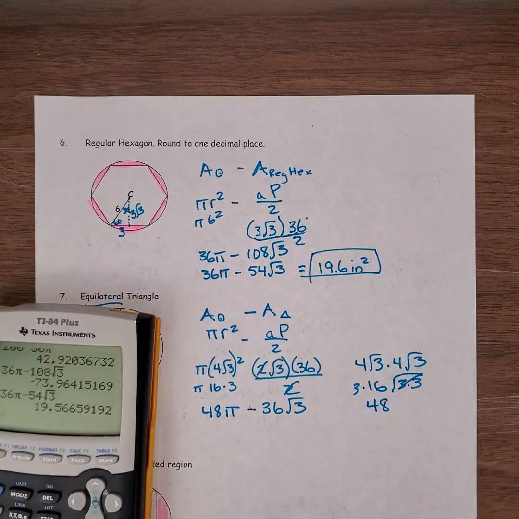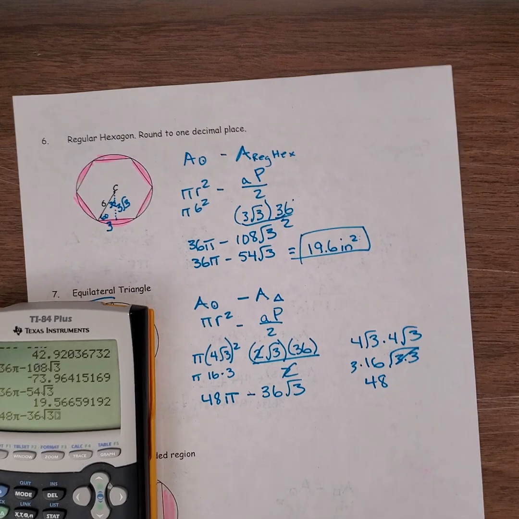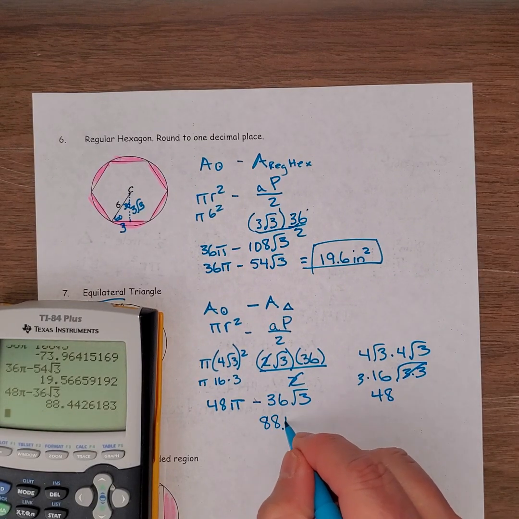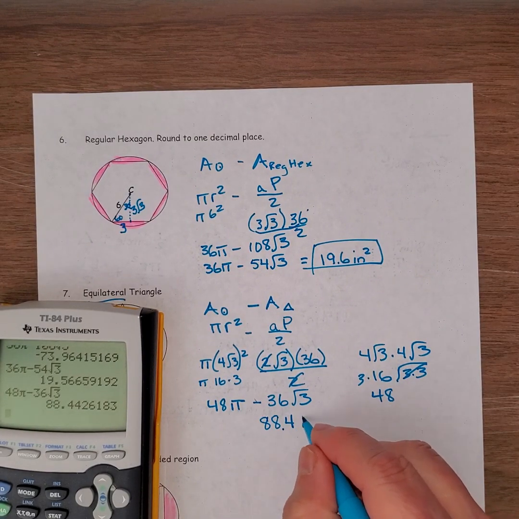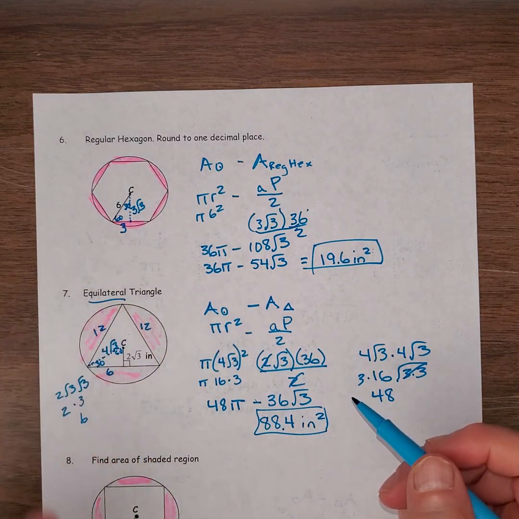Now I'm going to get the approximation. 48 pi minus 36 radical 3, hit enter, and I get 88.4 inches squared. Okay, so that's the shaded region, okay, the shaded part.